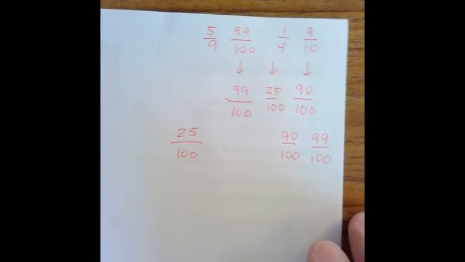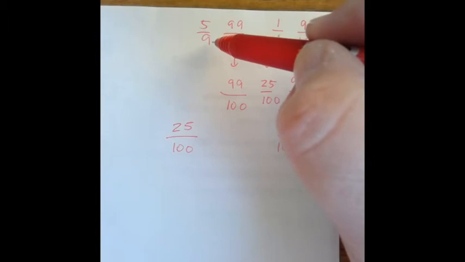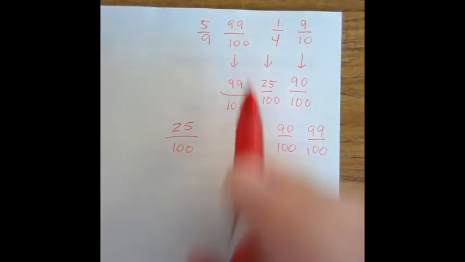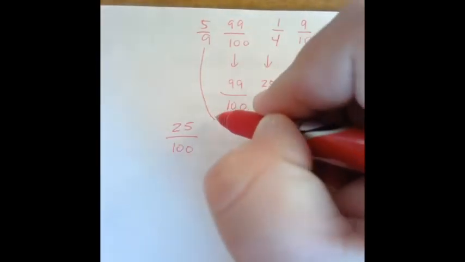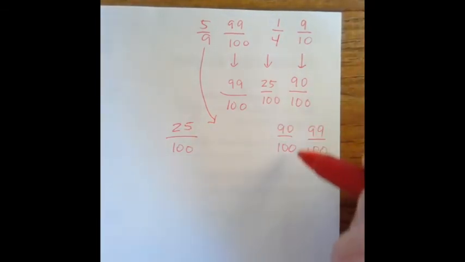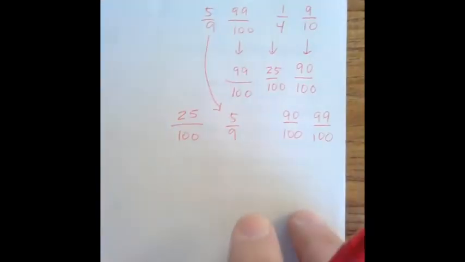Now what we have left is our 5/9. If I think of half as a benchmark, I know that half would be about 4.5 over 9. So 5/9 is really close to being a half, which I know that 50 hundredths would be half, and I know that this is a quarter. So 5/9 is going to squeeze in right in between that quarter, and definitely not 9/10 or 90 hundredths. So that's where 5/9 is going to go.